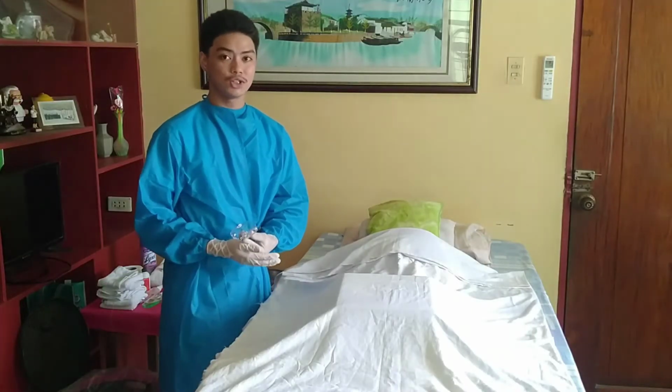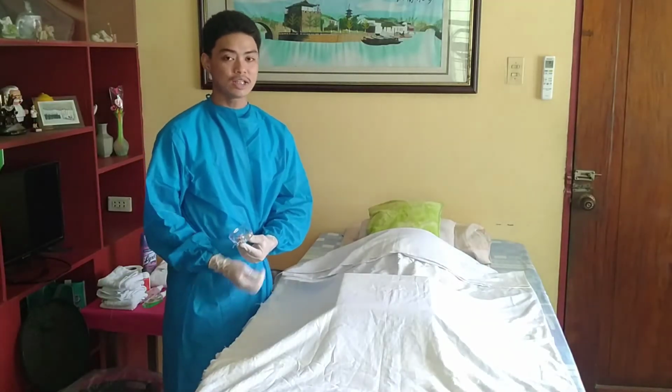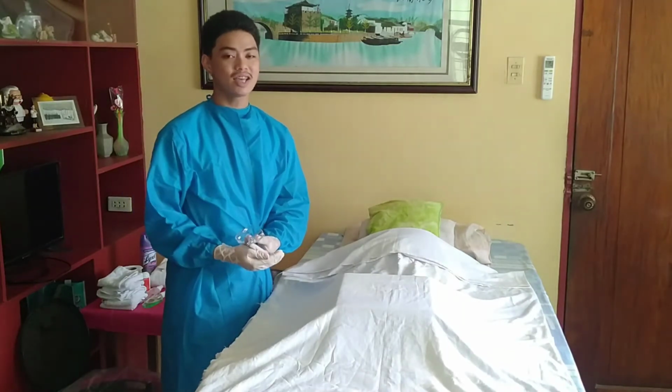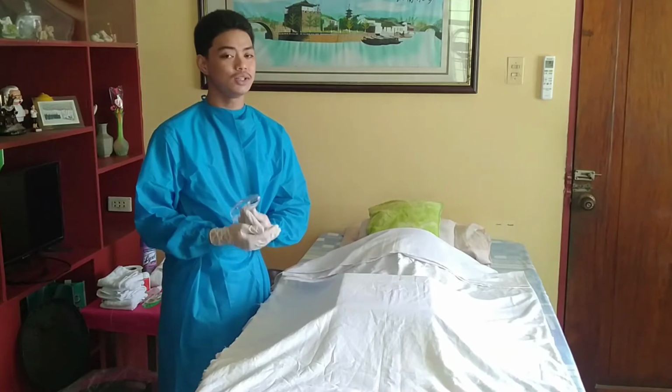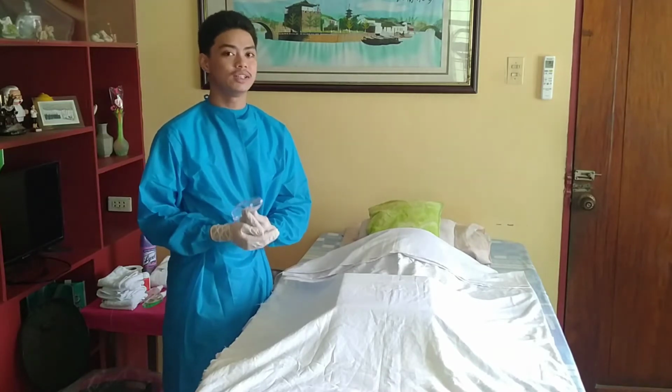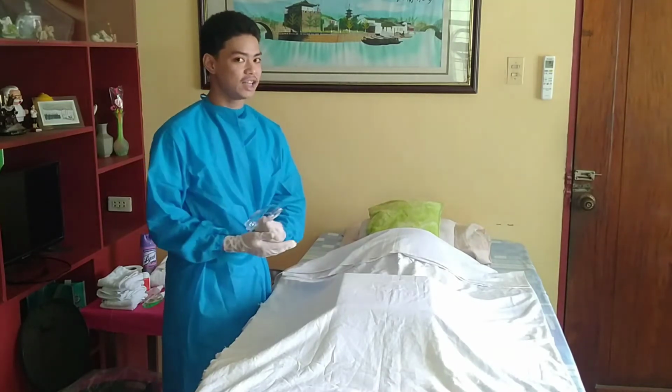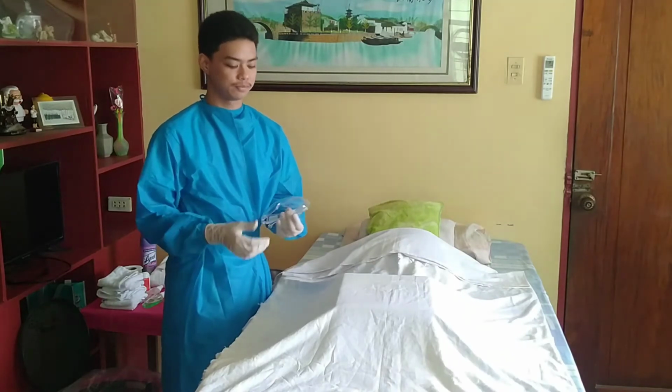Interventions for this procedure are, first, wash your hands, put on your gloves, and if necessary, put on your gown and your goggles. The rationale behind this is to reduce the transmission of microorganisms for the safety of the client and for the safety of yourself.